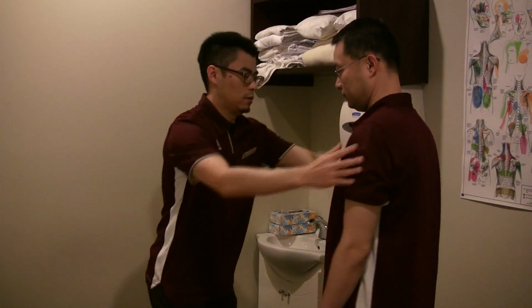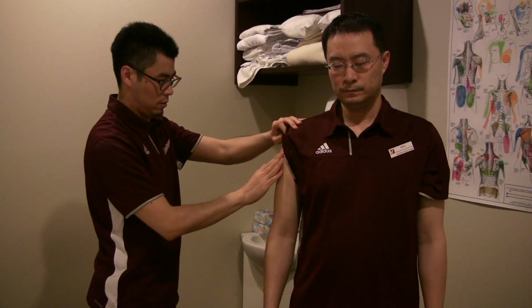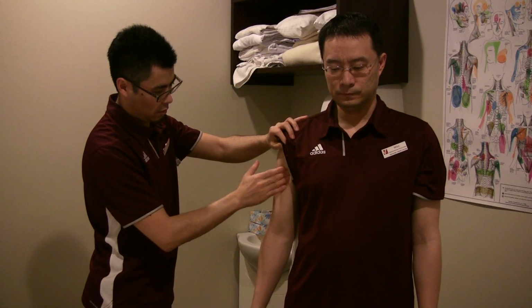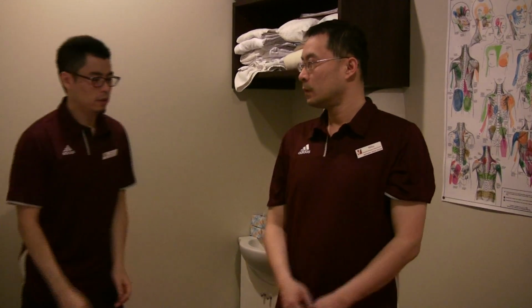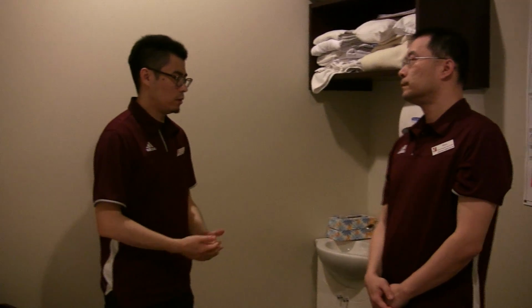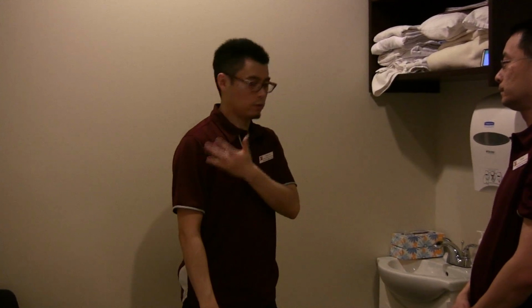Okay. Good. This one. Okay. Here. Okay. Thank you. During palpation, I found there's still some swelling. There's some palpable gap on the muscle belly close to the tendon.